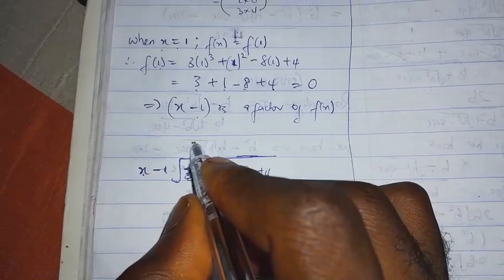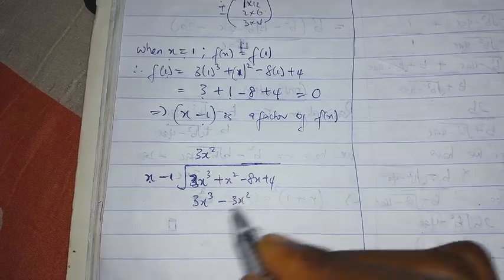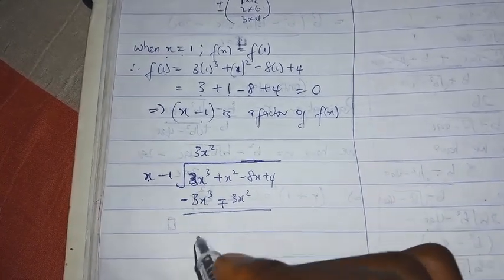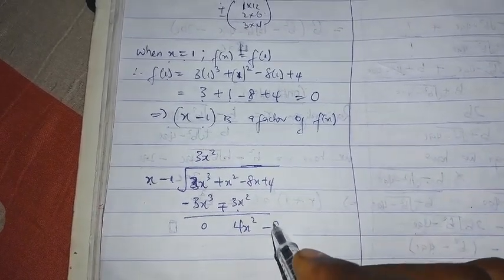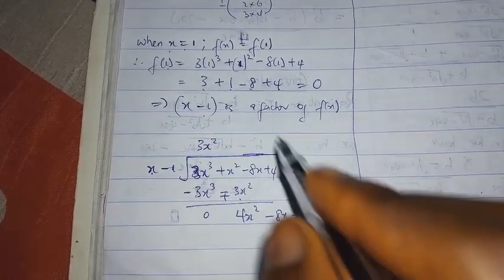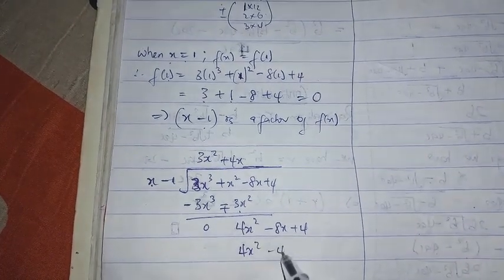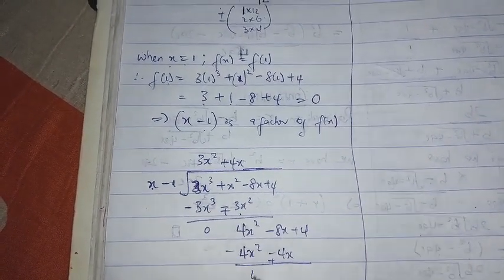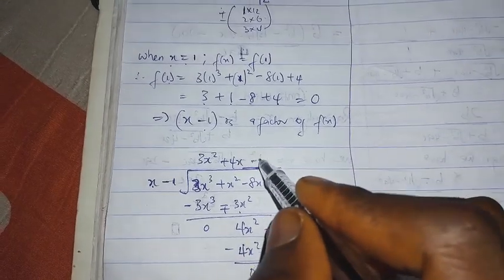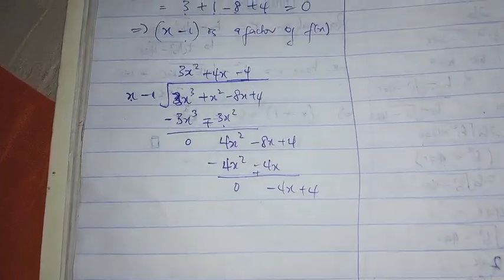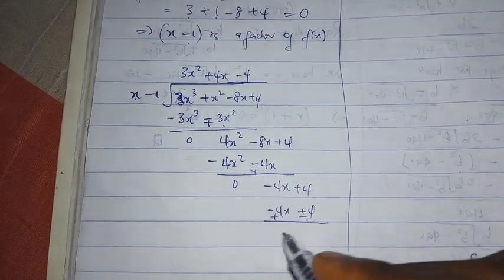So x in 3x cubed is 3x squared. Multiplying all through, that's 3x cubed minus 3x squared. On subtracting, minus becomes plus. This is 0. This is x squared plus 3x squared, 4x squared, minus 8x plus 4 remain. Then x in 4x squared is plus 4x. Multiplying, that becomes 4x squared minus 4x. Subtracting, this is 0. This is minus 8 plus 4, minus 4x plus 4. Then I have this as minus 4. Multiplying, it becomes minus 4x plus 4. On subtracting, this becomes 0, 0.